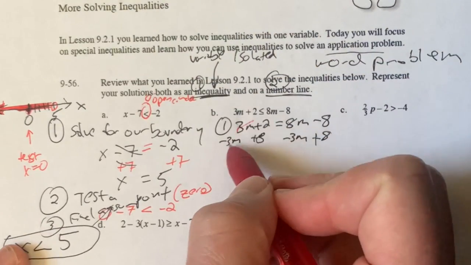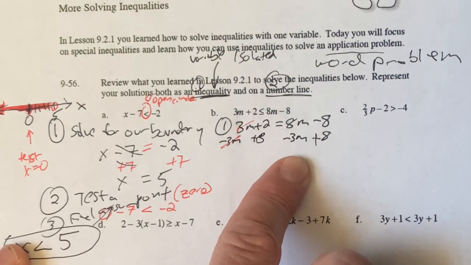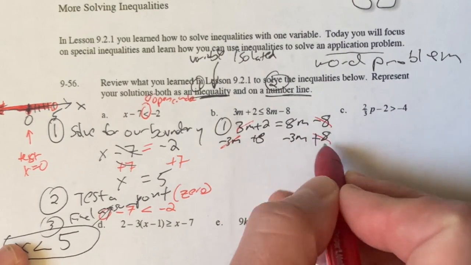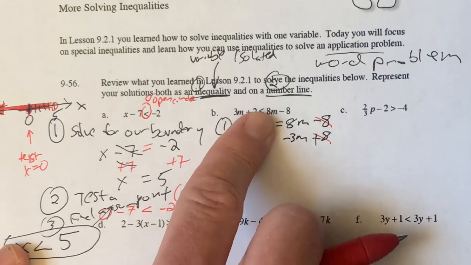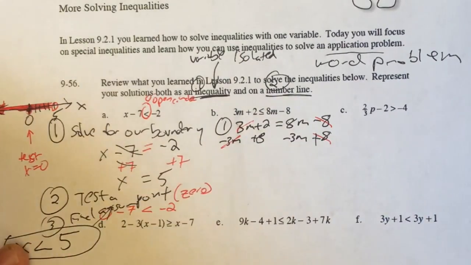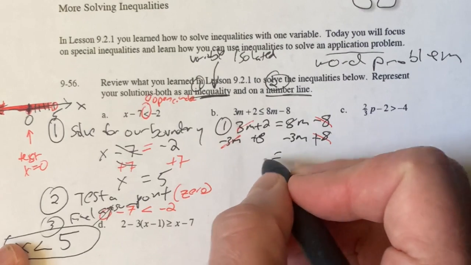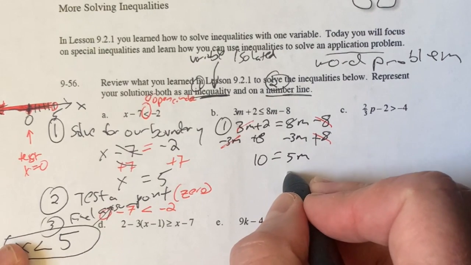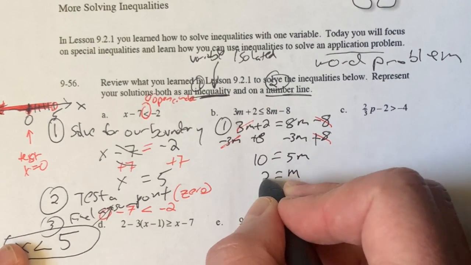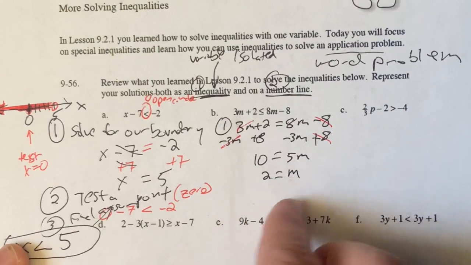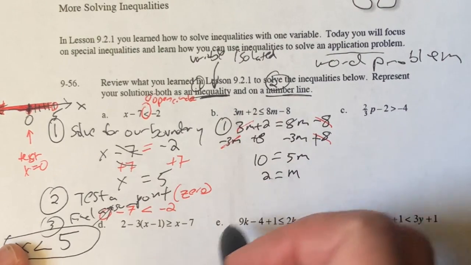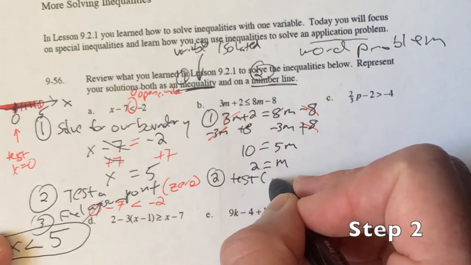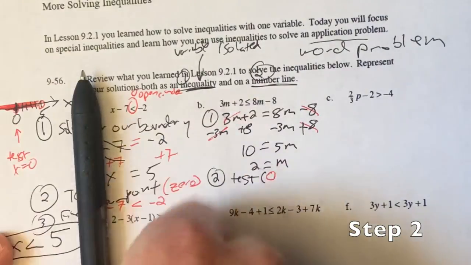So I've eliminated this over here on the left side, and I've moved a negative 3m to the right side to make an equivalent move. And I've added an 8 over here to eliminate the negative 8. And then I've raised this up by 8 as well. I've added 8 to the side to make sure that the equality statement at the beginning got fulfilled. So now I have 5m equal to 10. So my boundary point is going to be at 2, because 10 divided by 5 is 2. And that's my boundary. Step 2, we're going to test, you guessed it, 0.